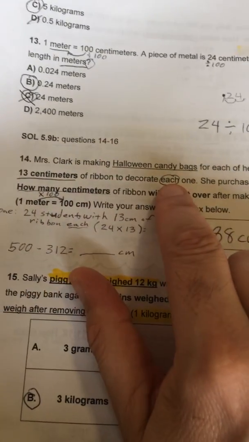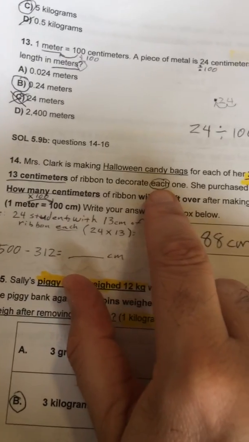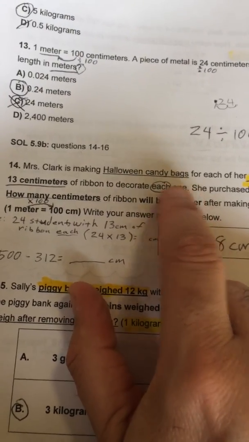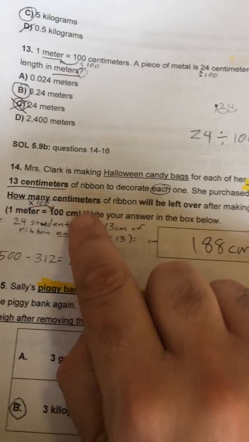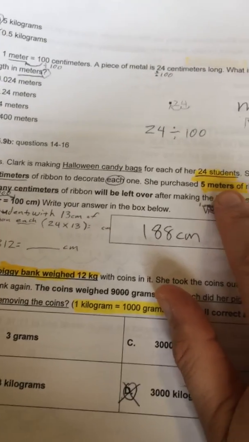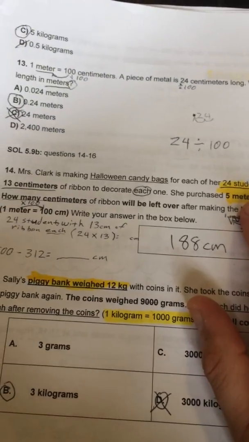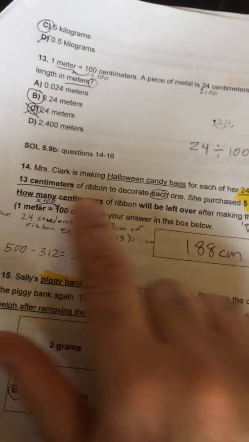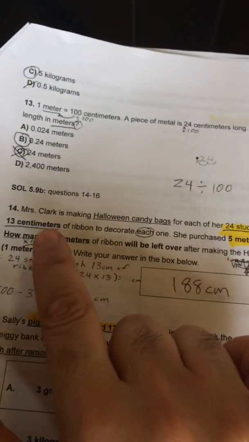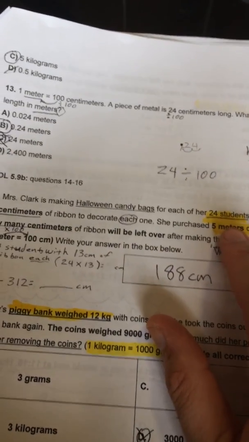Well, remember it says each here. So that gives me a way to think about what you're doing. Am I just making one candy bag? Then it's 13 centimeters. And then why would she buy 5 meters? And we know that a meter is 100. Why would I buy that many centimeters worth when I only need 13? If I just buy 1 meter, that would have been enough. In most places, they might not give you 13 centimeters anyway. They would give you a whole meter.